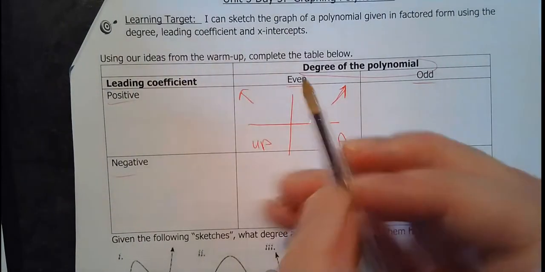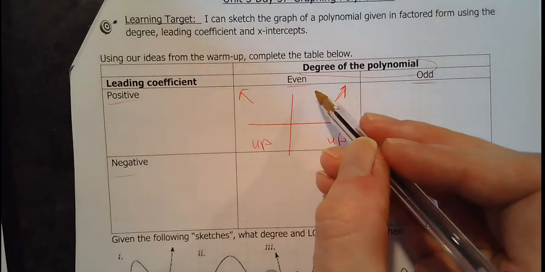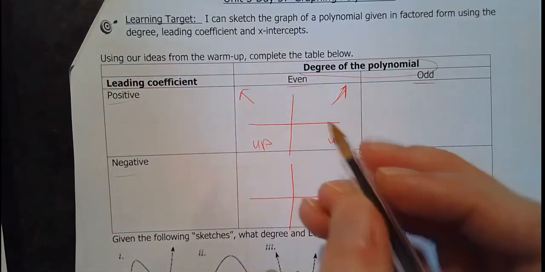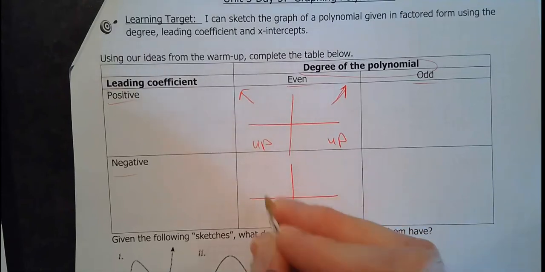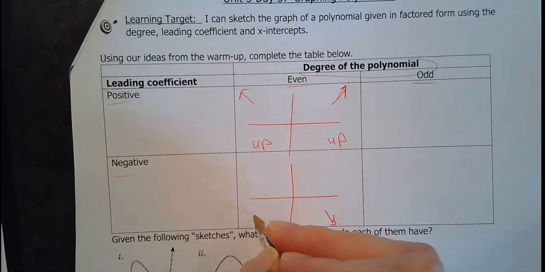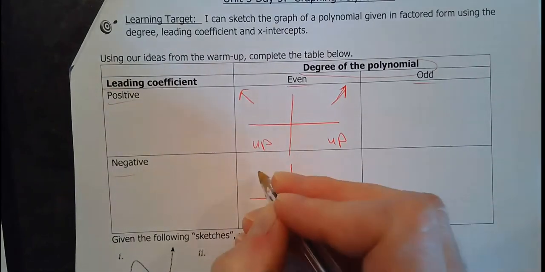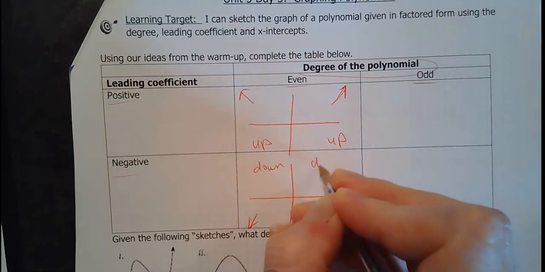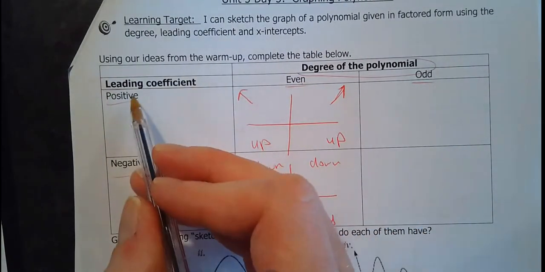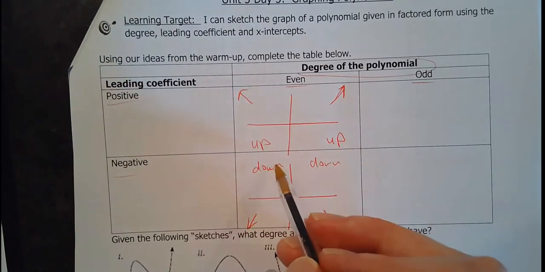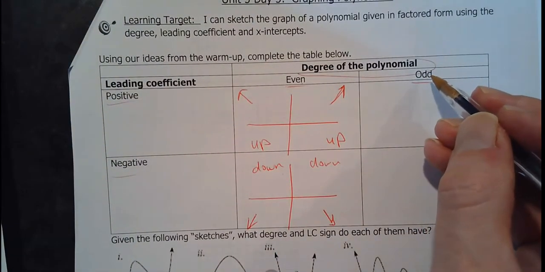If it was even and negative, do we have one of those? Let me look back at my... We did not have one that was even and negative, but all that does is if it's even and negative, as you go off to infinity, it goes down. It might do a whole bunch of turns and twists. We have no idea what's going on in between, but as you go to negative infinity, it's also going down. So this would be a down, down. So notice if it's even, they're going in the same direction. They're both up or both down. And the positive tells you positive's up, negative down. When it was odd, so this was the other 3 situations basically.